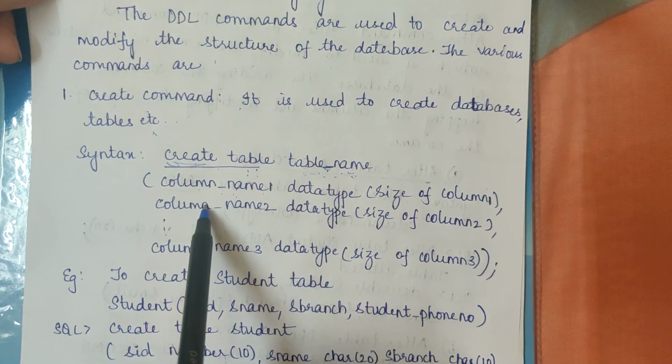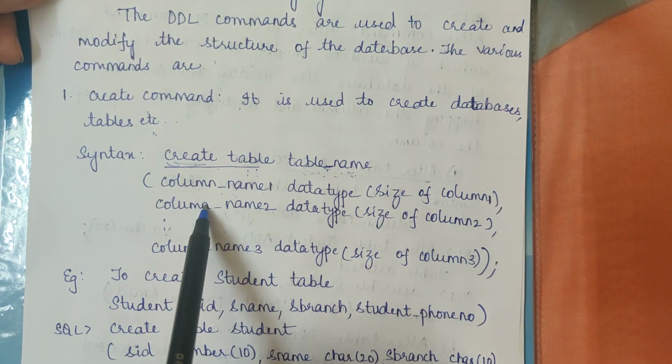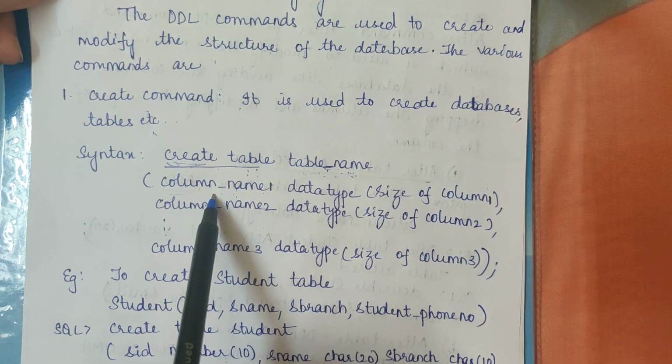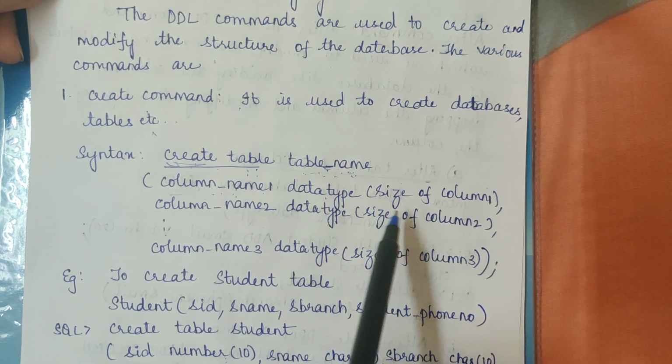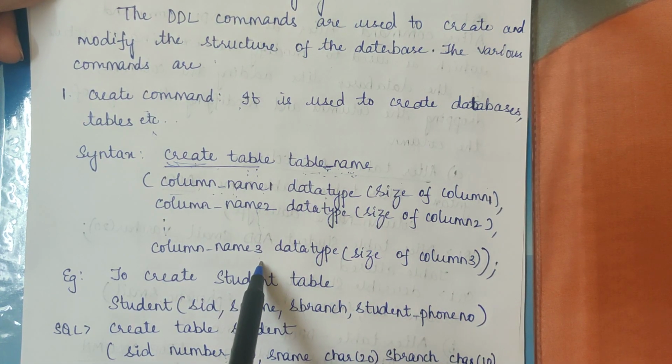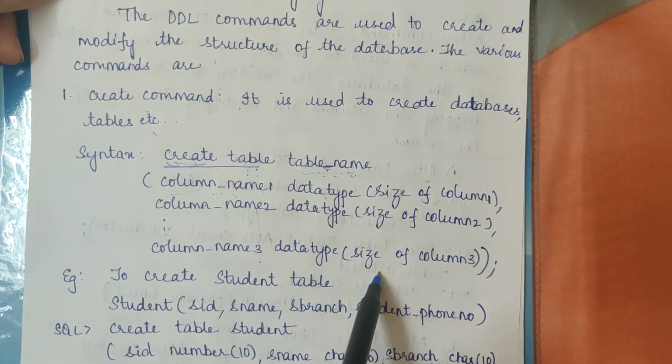And then, as we studied that in relational model, the table consists of the data in the form of rows and columns. So in the table, the first thing should be the name of the column, followed by the data type and the size of the column. In the same way, how many number of columns we want, that many number of columns can be added with their respective data types and size of the columns.